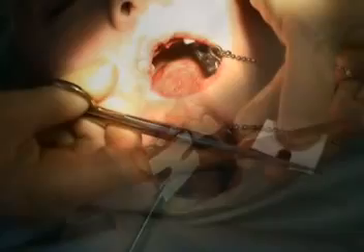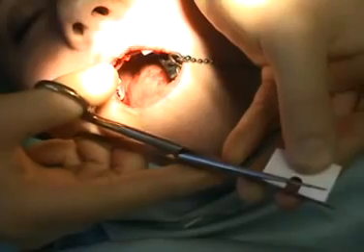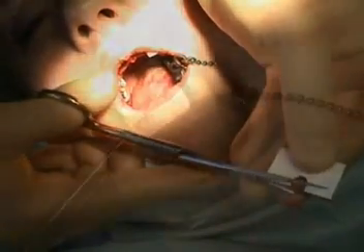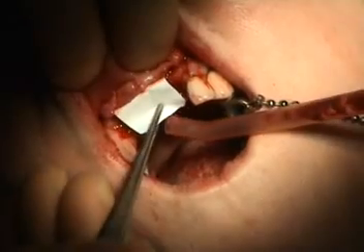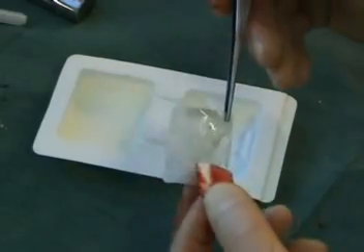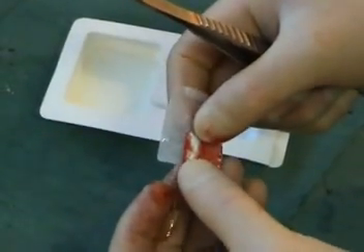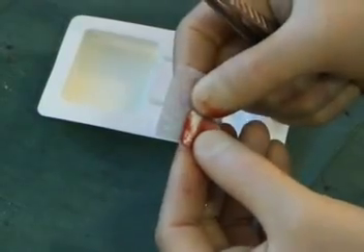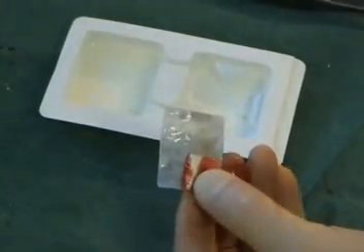A template is shaped to an appropriate size to provide guidance for the surgeon to subsequently prepare the membrane. Using the template, the prepared membrane can now be accurately trimmed to a suitable size to cover the bone defect.